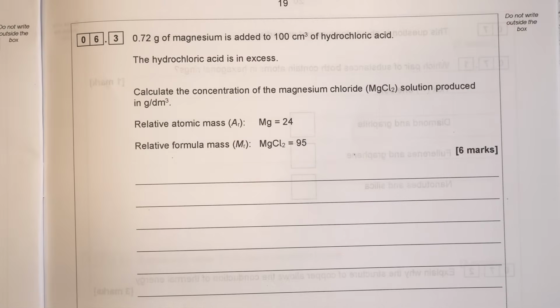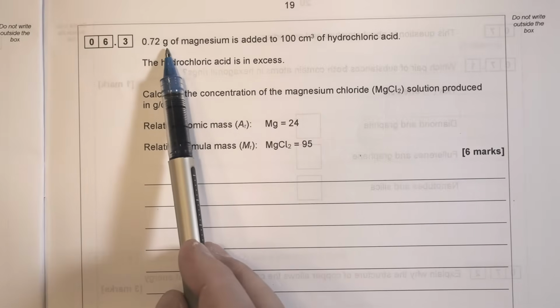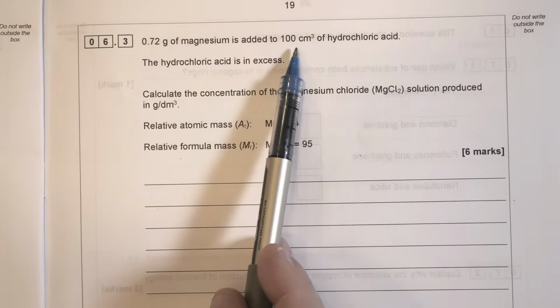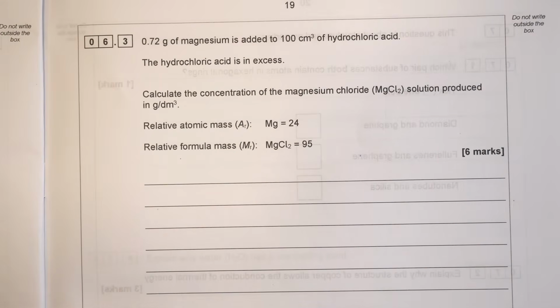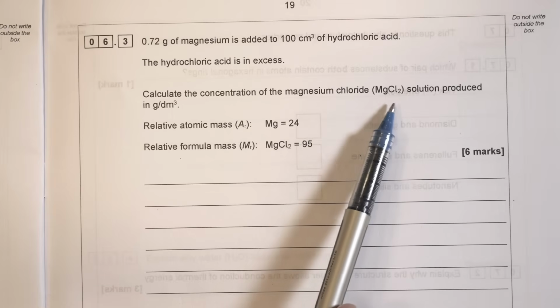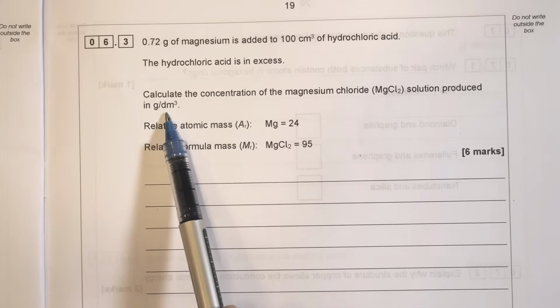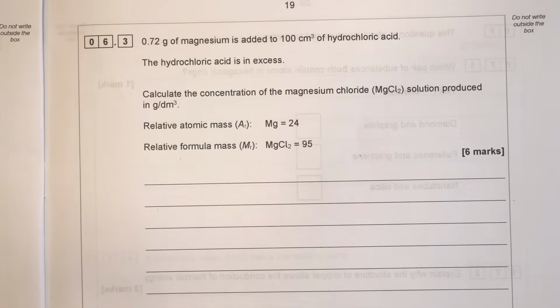Now with your science exams, they are designed to have easier questions at the start and get progressively more challenging as you go through. So we're getting towards the back end of the paper now, so no surprise we come across quite a tricky question. So it's asking us about 0.72 grams of magnesium reacting with 100 centimeters cubed of hydrochloric acid, and it's asking us to calculate the concentration of magnesium chloride solution produced in grams per dm cubed if we start off with this much magnesium.